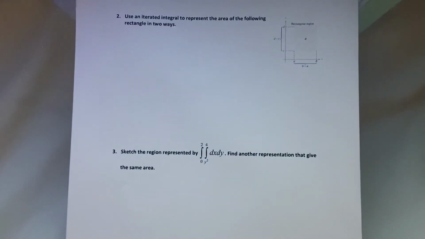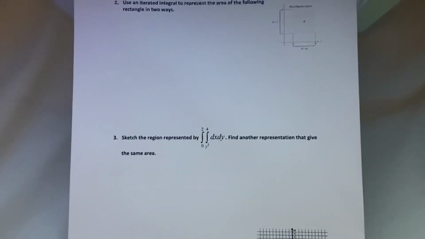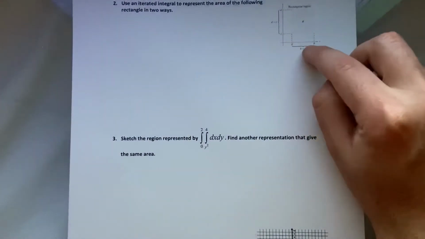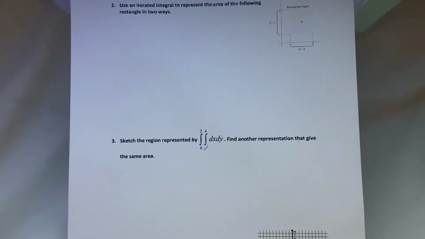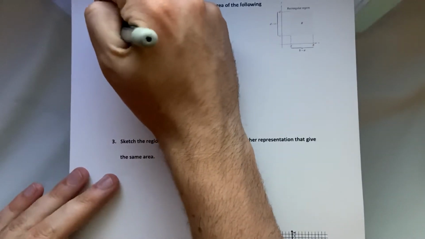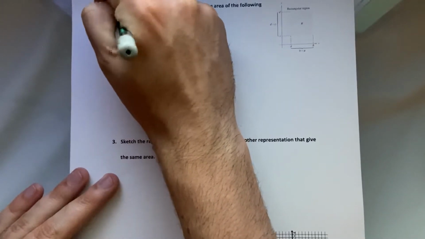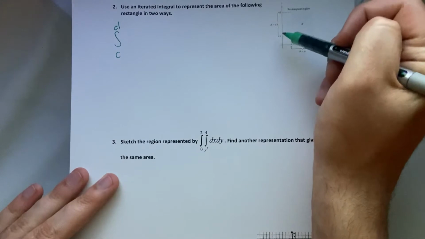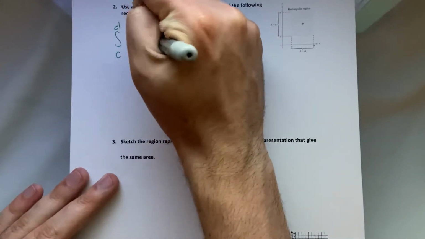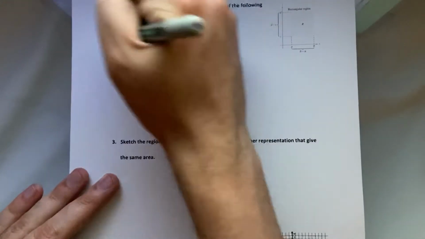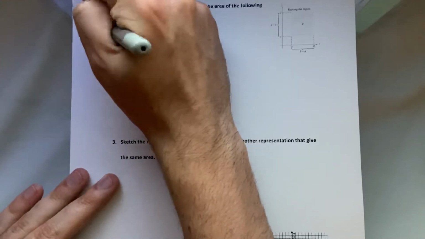It says use an iterated integral to represent the area of the following rectangle in two ways. We have bounds a to b down there, bounds d to c up here. It's a rectangle, so we can go either way. We can just do it one way if we want. If we do y first, y's bounds are c to d, then x second. X's bounds are a to b.